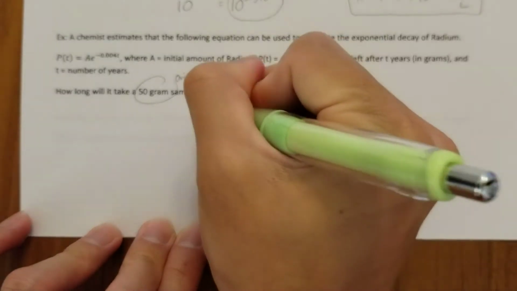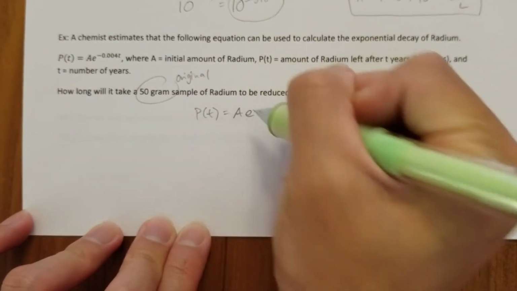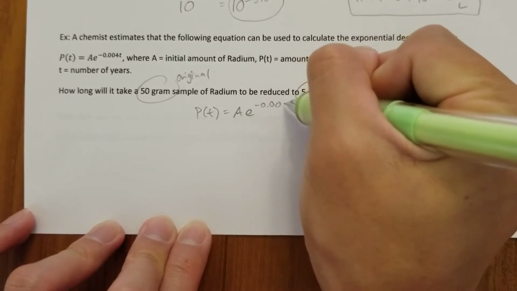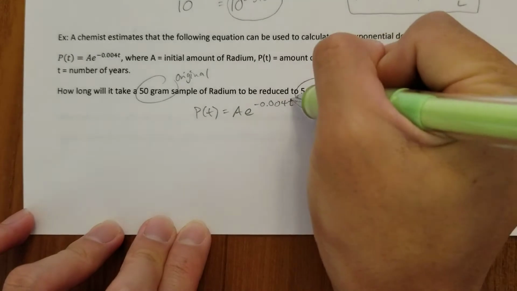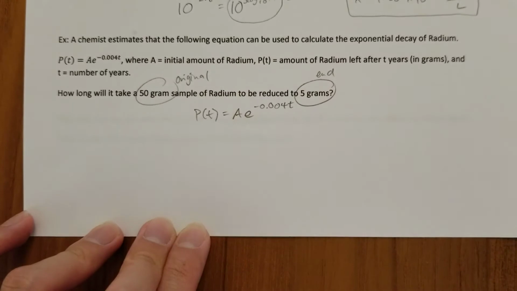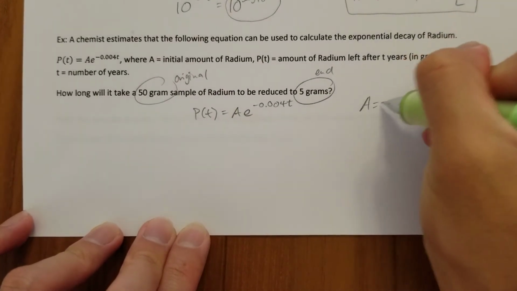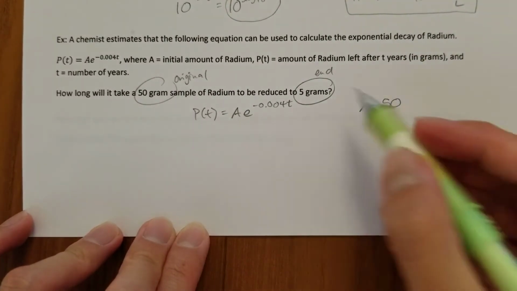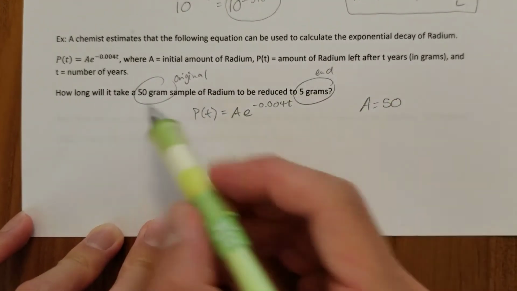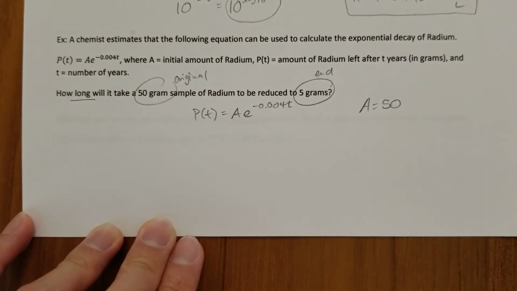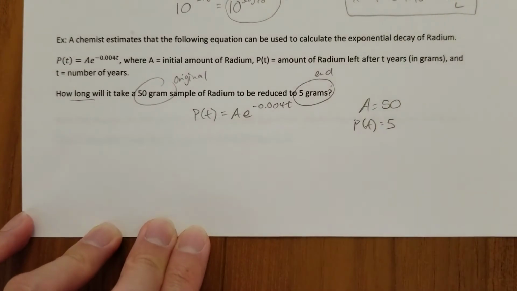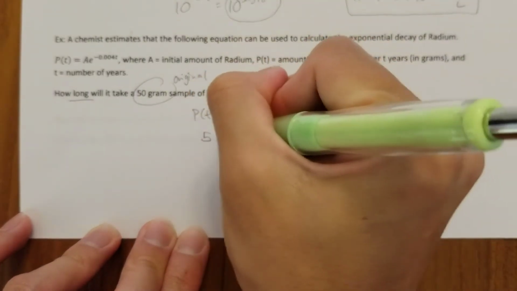So P of T equals A times e raised to the negative 0.004 t. A is the initial amount of radium, our original amount, how much we start with. A is 50. P of T is the amount of radium left after so many years. We're trying to figure out how many years it takes to reduce to 5 grams, so P of T is 5. We're going to substitute these in.